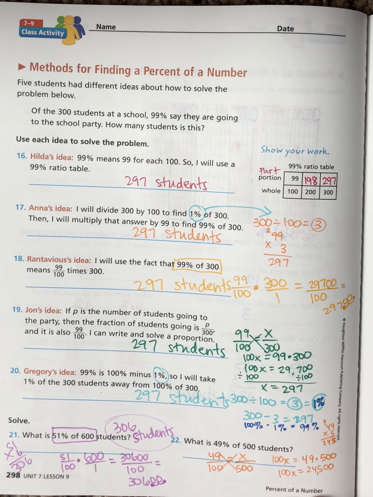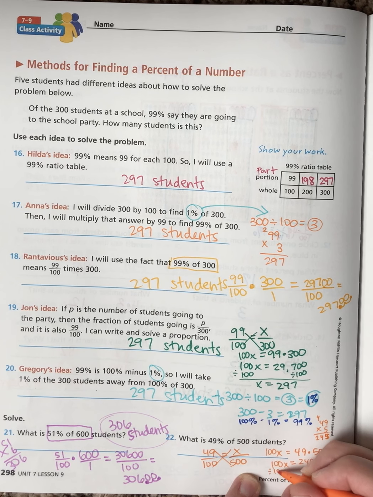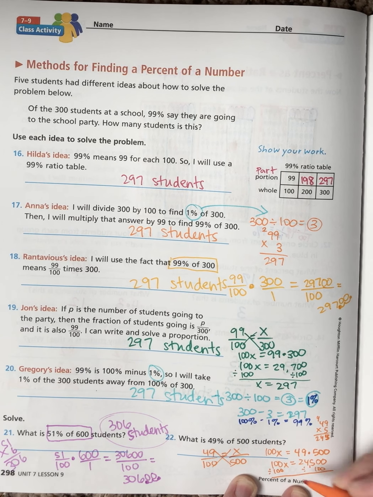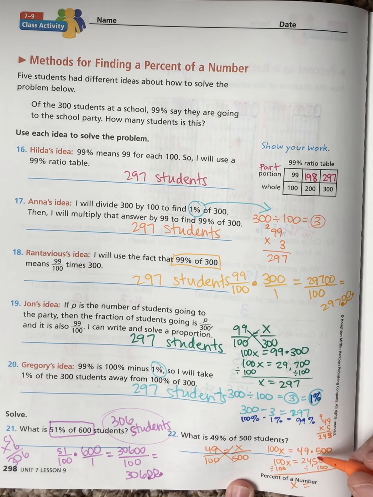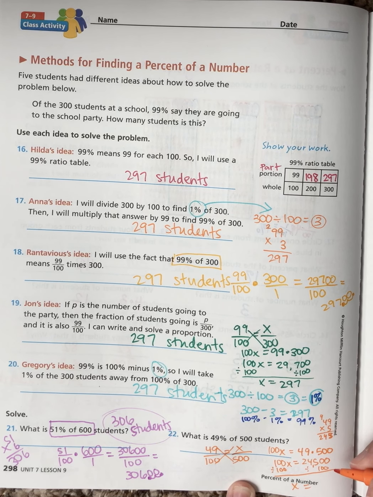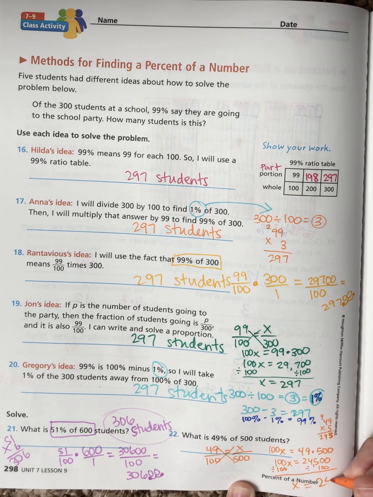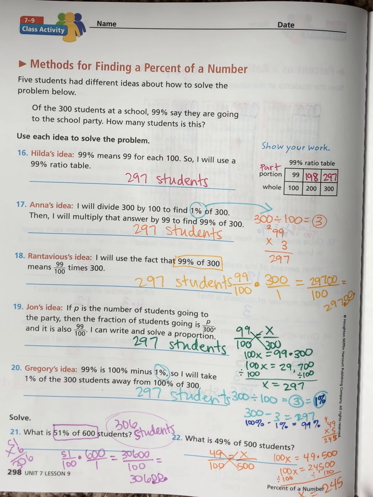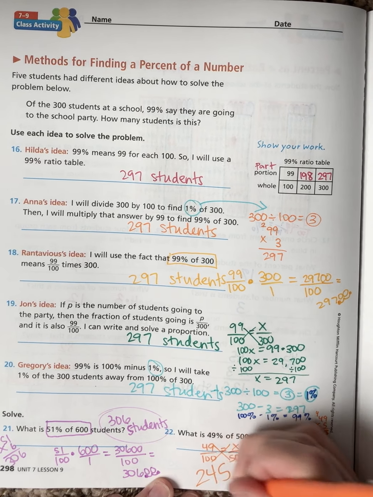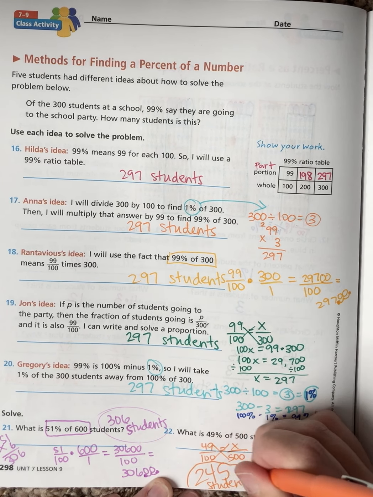And if I'm going to solve this, I need to have x all by itself. So I'm going to divide by 100 on both sides to isolate my x, make it all alone. And I'm left with x all alone on the left side. And then on the right side, 24,500 divided by 100, just what we've been saying all along, just means your decimal place moves 2 places to the left. So I end up with 245. So this 49% of 500 students is 245 students for our final answer.